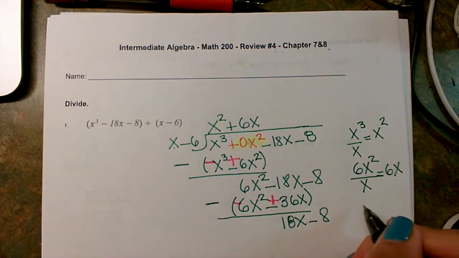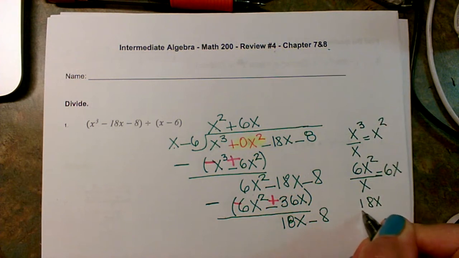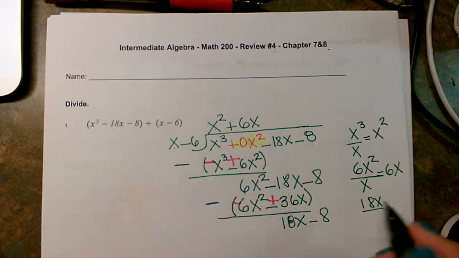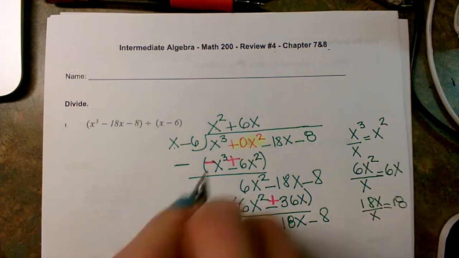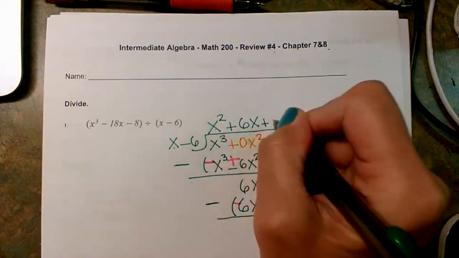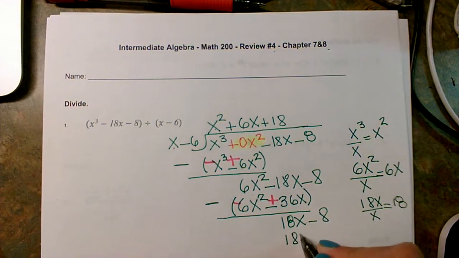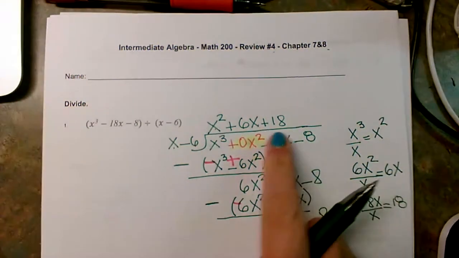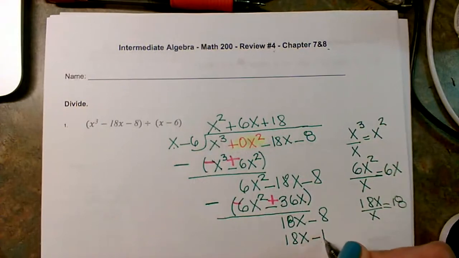Perfect. Now, 18x again by x, that would be 18. So what happened there is that 18 times x, 18x, 18 times negative 6, that will give us 108.